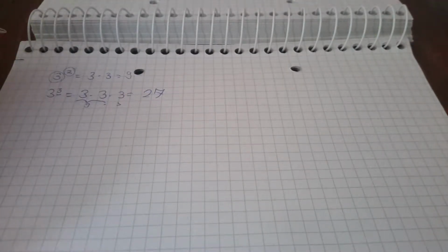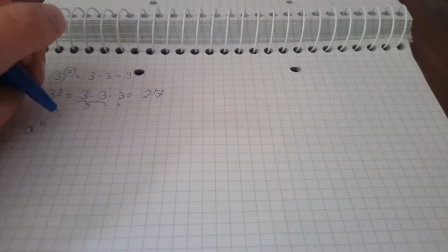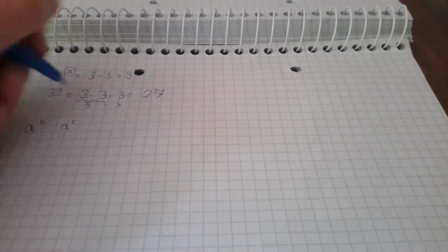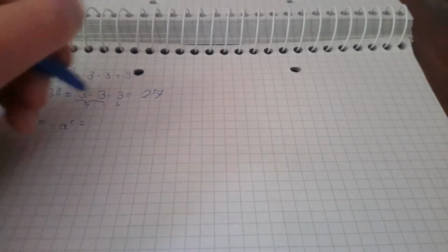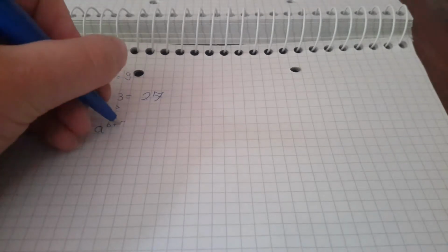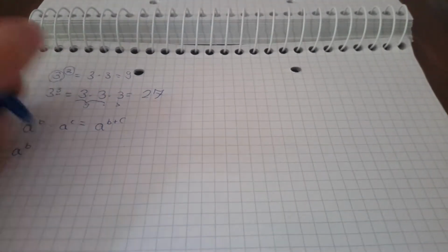Next I'll be explaining something else. Say we have a to the power of b times a to the power of c. That actually equals a to the power of b plus c. It's exactly the opposite with dividing.